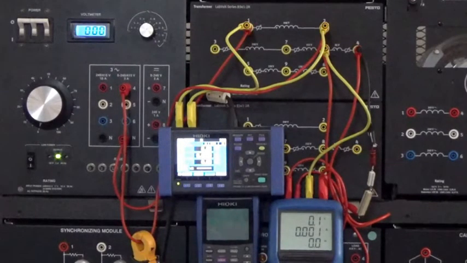Okay students, so for our last part we will be looking at the rated load test, and we will be using the resistive load. So here on the secondary side we have connected a resistor after doing the calculation considering the output voltage as 56 volts and the rated current as 0.15 amps. I'm sure you can do the calculation and get the value of your RL.